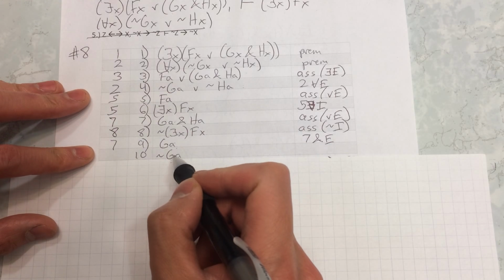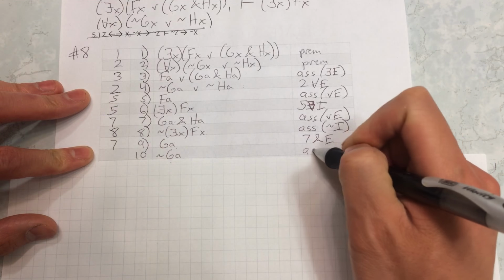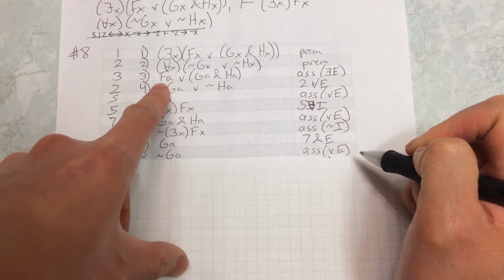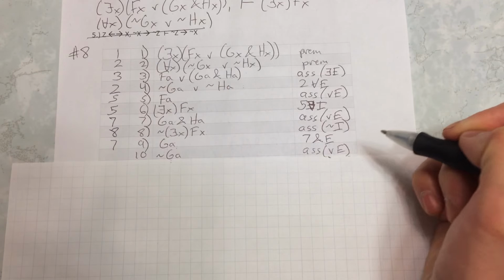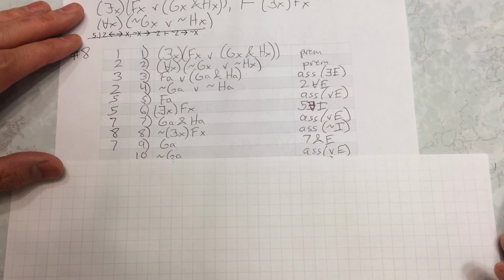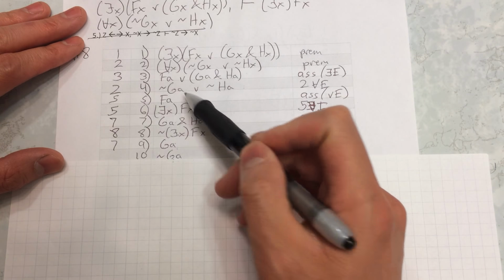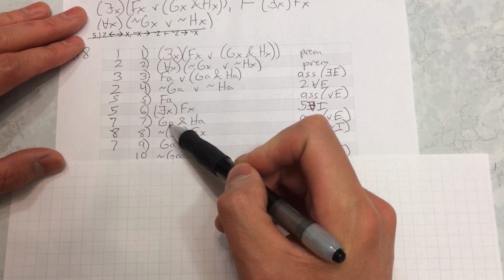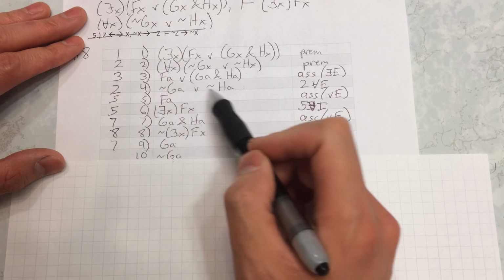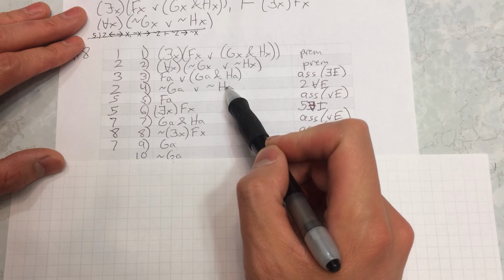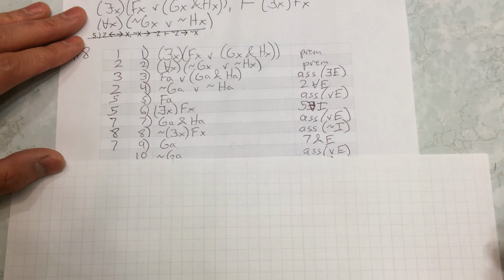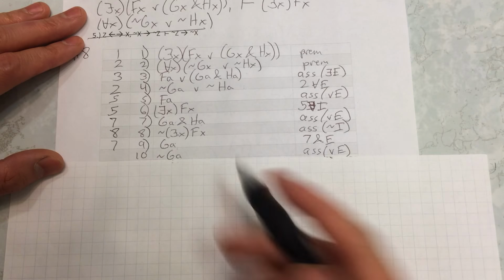So not GA is actually an assumption for OR elimination, because we want to use this sentence here on line 4 to produce a contradiction. So as you can see, this will produce a contradiction with this, and this will produce a contradiction with this. So at any rate, if one of these were true, which it is, one of them must be true, it's going to give us a contradiction. So we're going to try to show that.